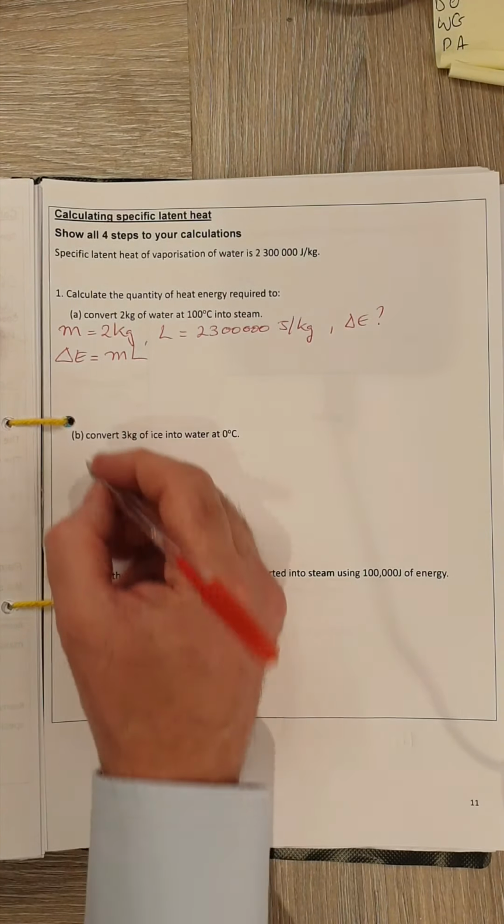So the energy is equal to mass times specific latent heat. That gives us the energy is equal to 2 times 2,300,000, which gives me an answer: the amount of energy needed to change 2 kilograms of water into steam is 4,600,000 joules.